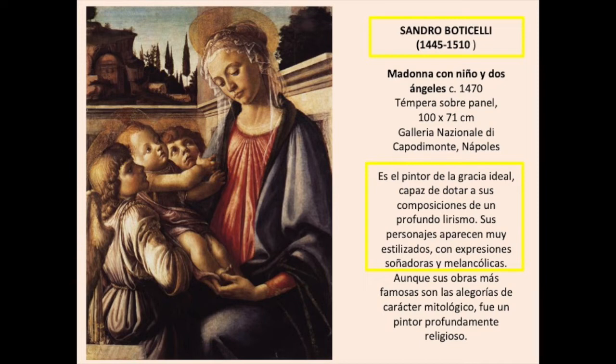Yes, also the clothes he represented are always as if the wind were blowing and moving the clothes, yes. So all the paintings look very dreamy, as if in a very melancholic atmosphere, yes. So he's very, very delicate.